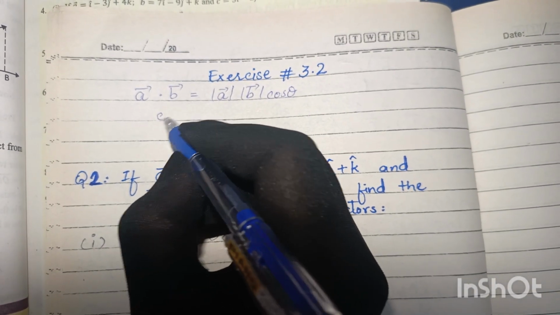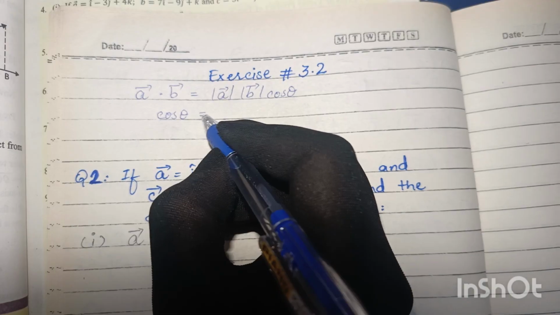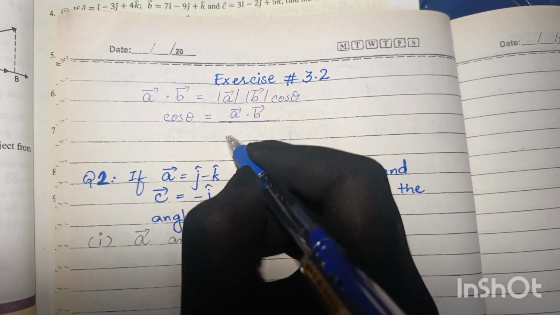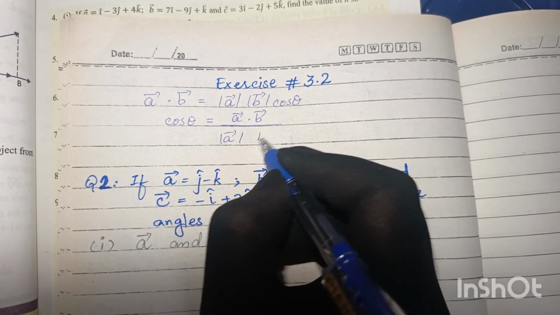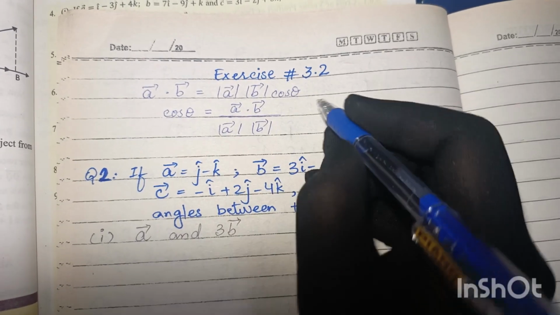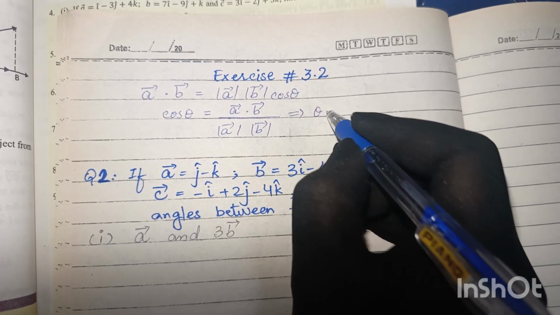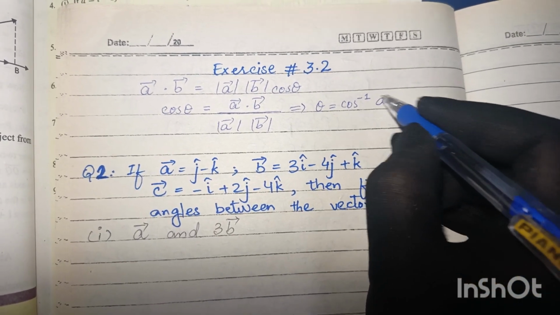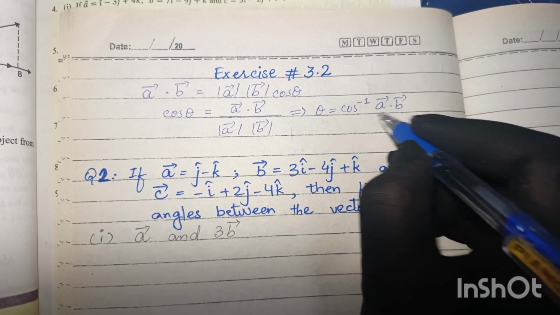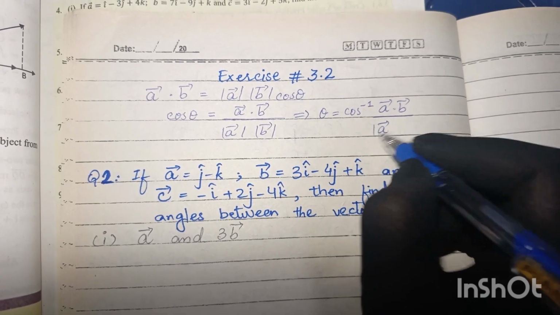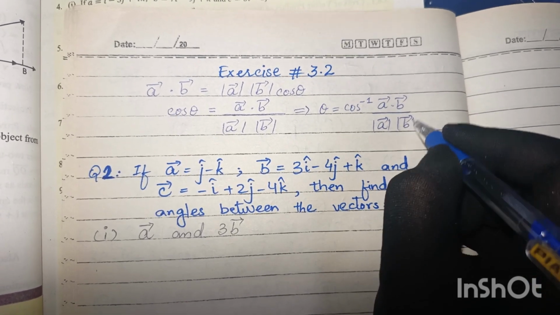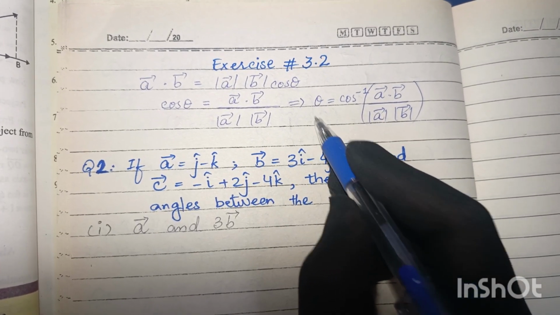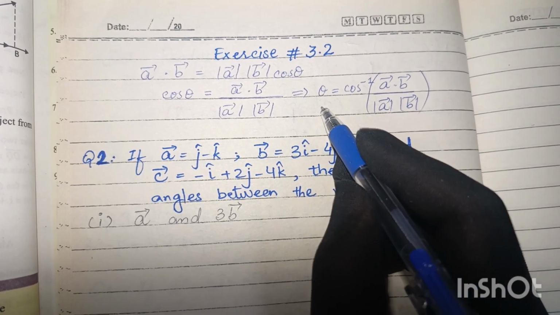By rearranging this, we get cos theta is equal to A dot B divided by magnitude of A into magnitude of B. And finally, theta is equal to cos inverse of A dot B divided by magnitude of A into magnitude of B. So by using this formula, we will find the angle between the two given vectors.